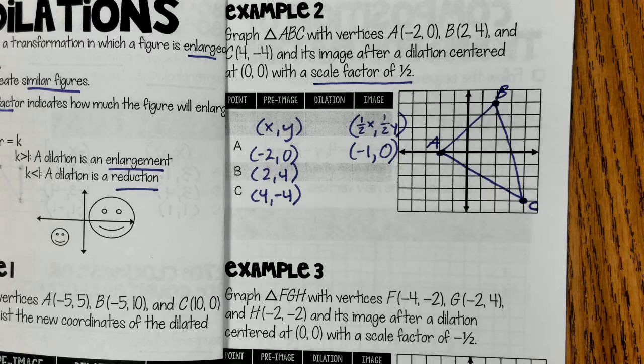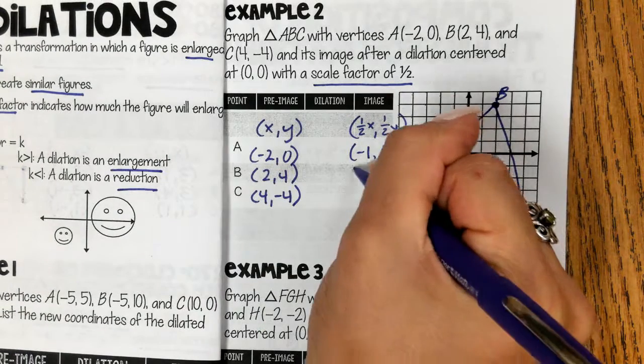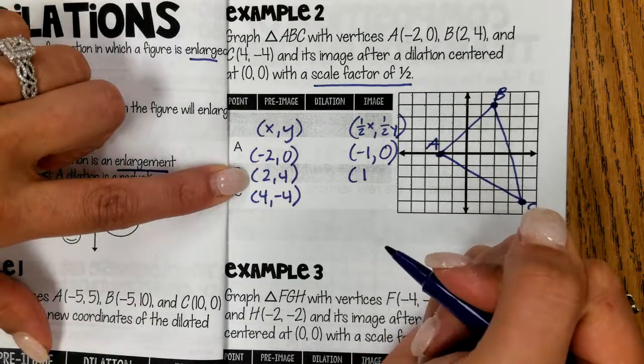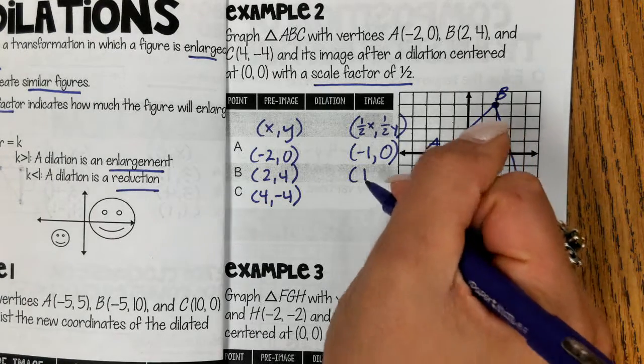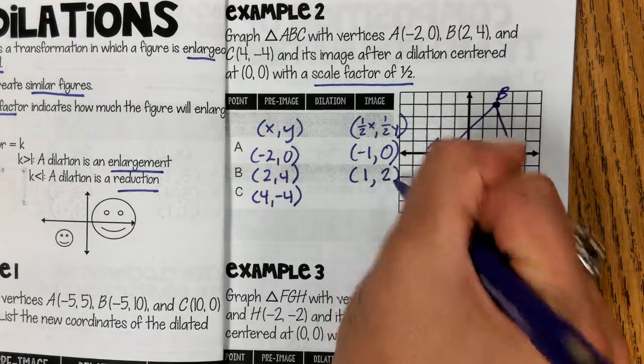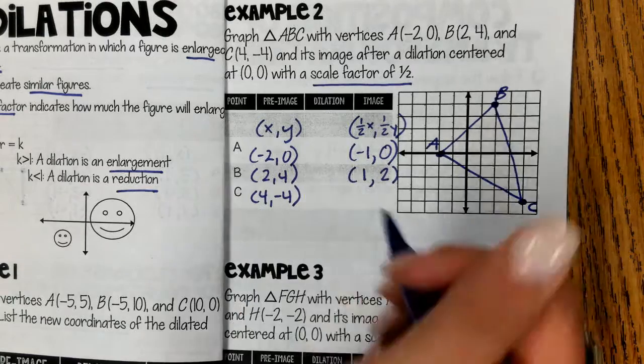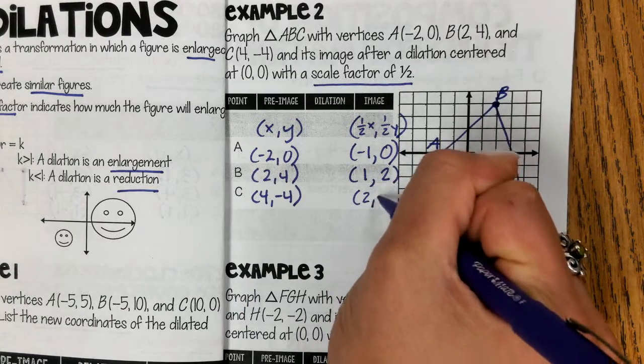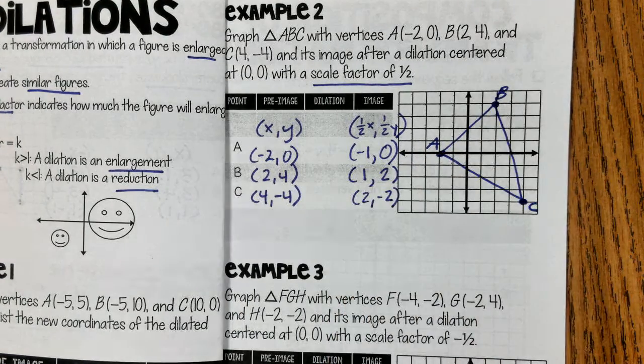Okay, so again, I have half of 2 would be 1. This time it's going to be positive because we're starting with a positive number. And then what is half of 4? 2. Good. Okay, again, half of 4, we would start with 2. And then again, yes, we would just put a negative in front of that because -4.